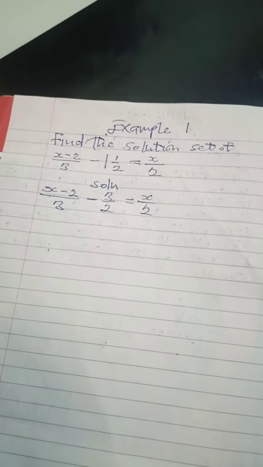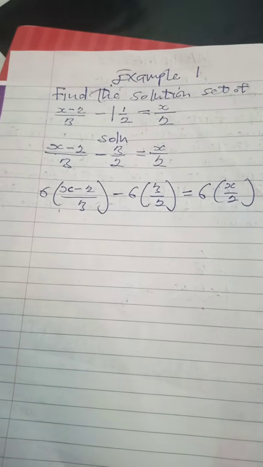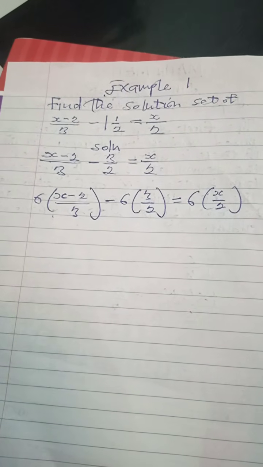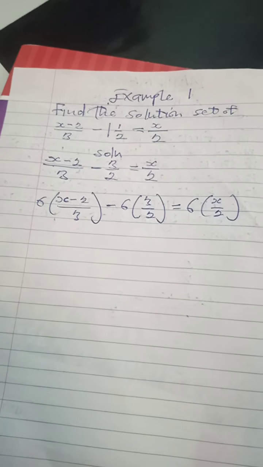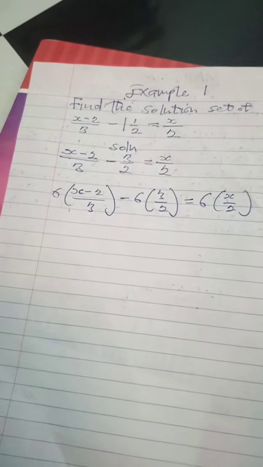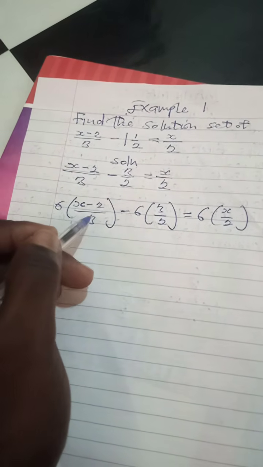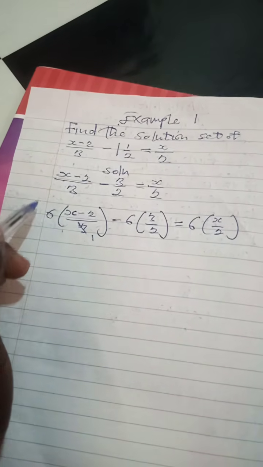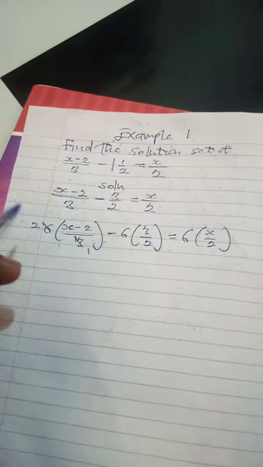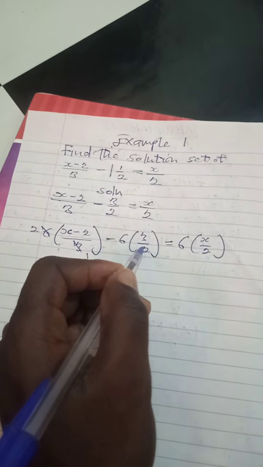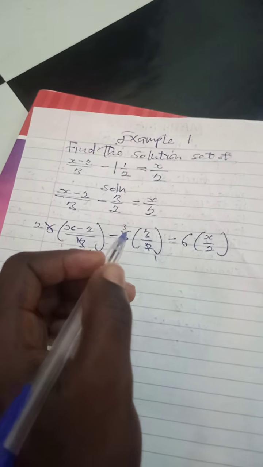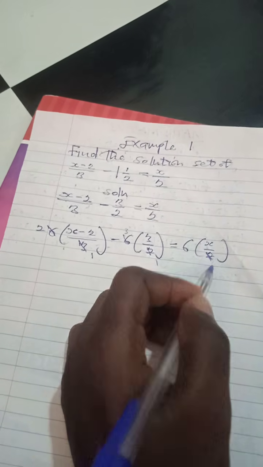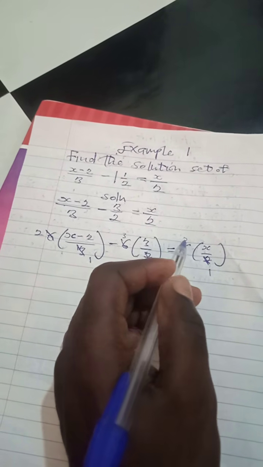Okay, so you multiply 6 to each of the terms. As I said, we have 3 terms. So you multiply 6 by each of the 3 terms that we are having in this question. Okay. So you can see that 3 will go into 6 2 times. And 2 will go into 6 3 times, and here too, 2 will go into 6 3 times.